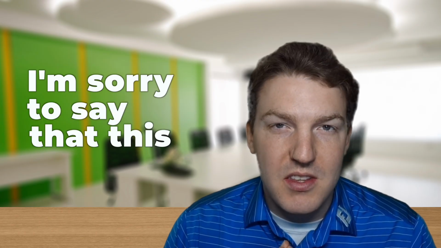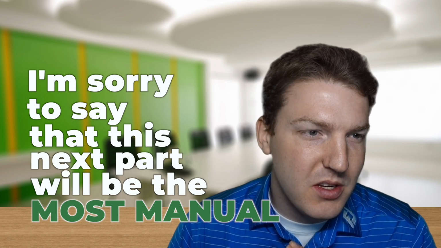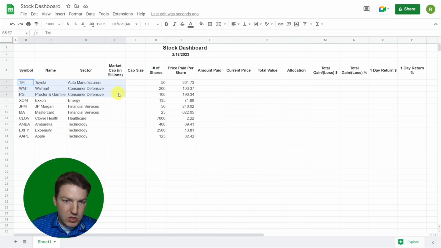I'm sorry to say that this next part will be the most manual for you as a user of this spreadsheet. So I've taken the liberty to paste in these values. These are going to be our hard-coded values. So you're going to type in all of these values based on your own portfolio. And let's go through each of these columns.